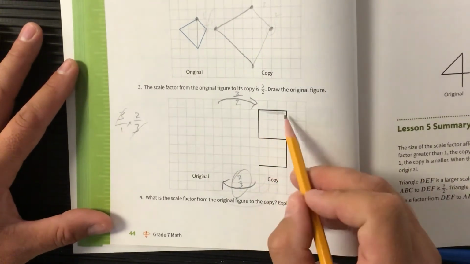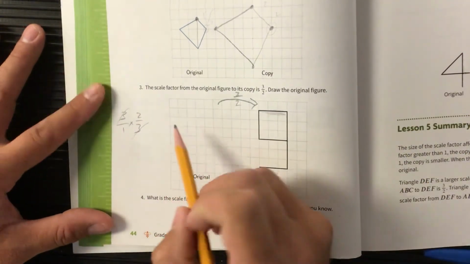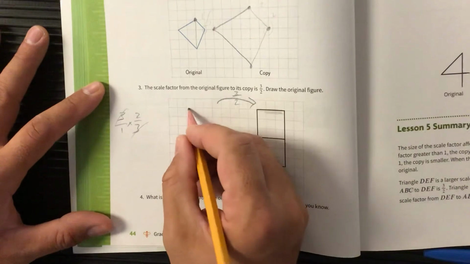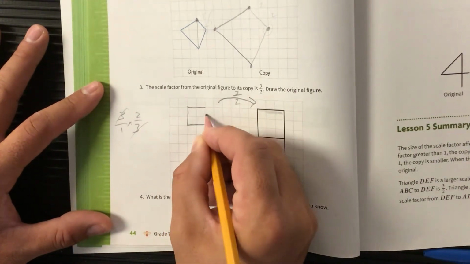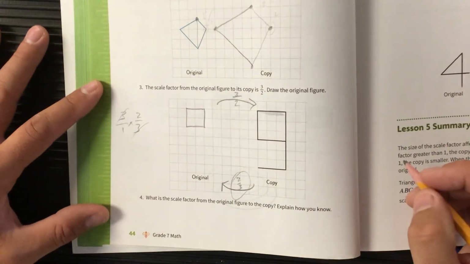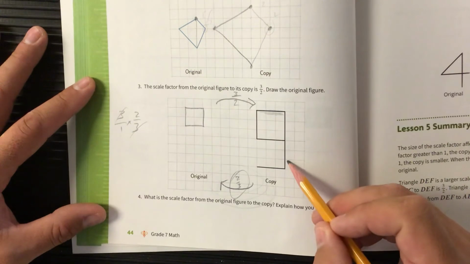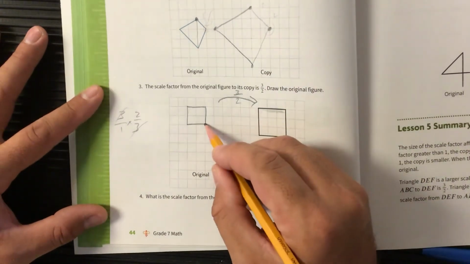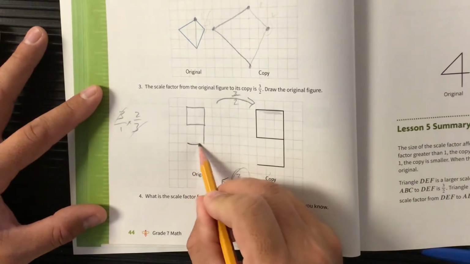So all these lengths that are 3 are now going to be 2. So I can draw this whole first part of the 9 because they're all 3 and I'm going to make them 2. What do you notice this length is? 3. I got to make it 2.